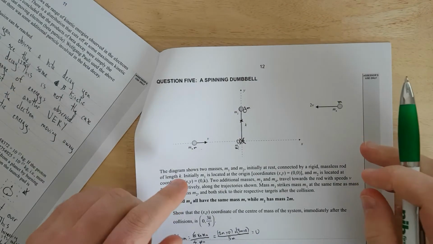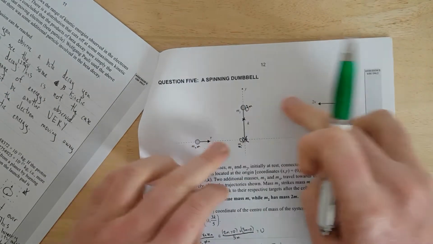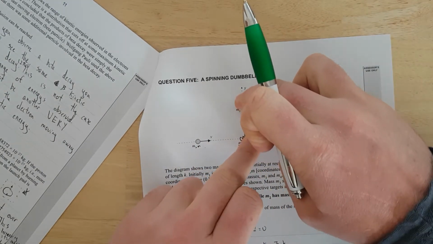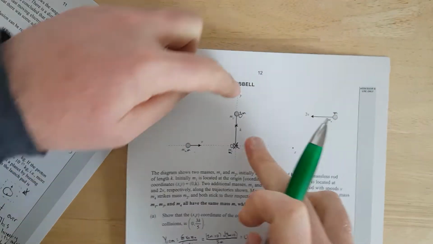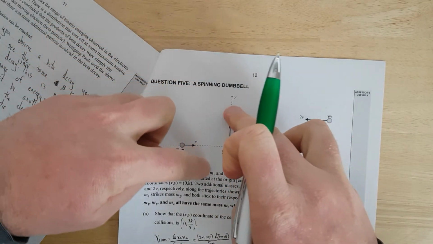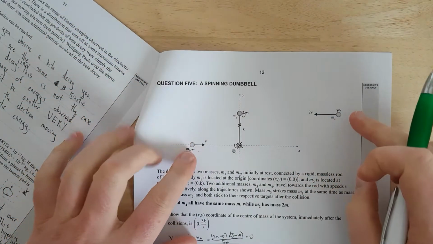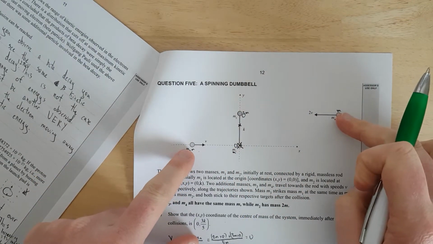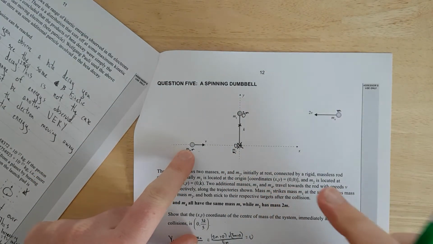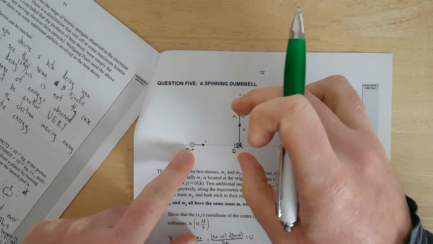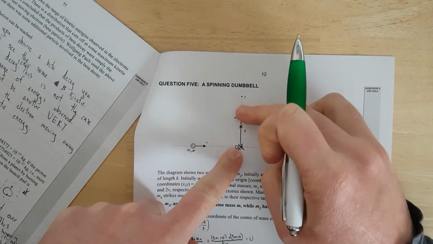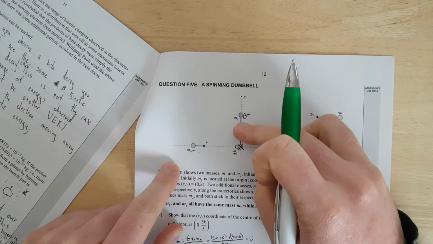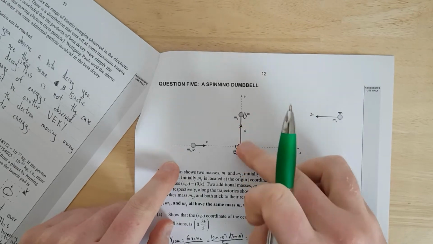The final angular momentum is going to be these combined with this, and it's going to be spinning like that. And because there are no linear velocities in the y direction, after all is said and done, when these are joined, the center of mass will have no velocity in the y direction.